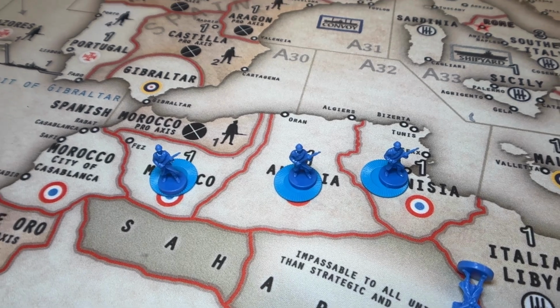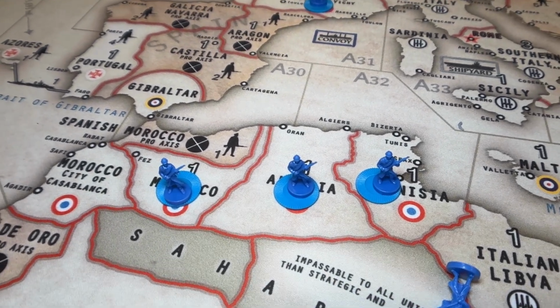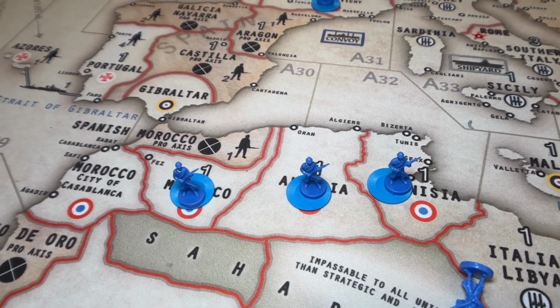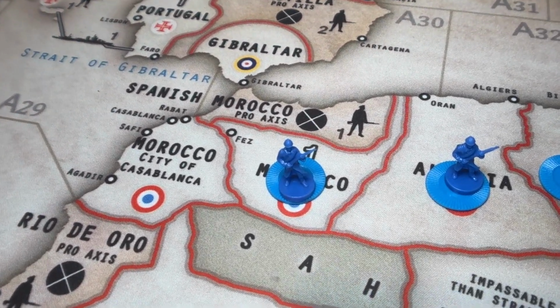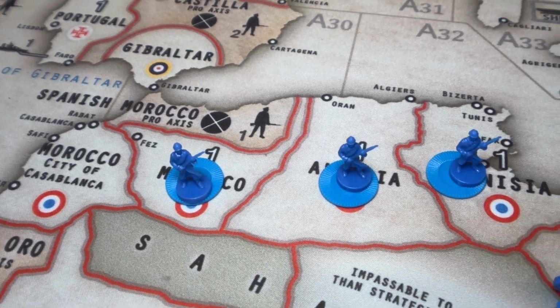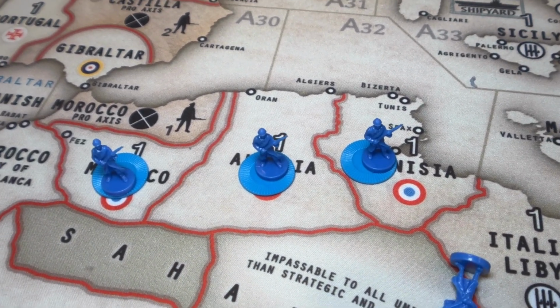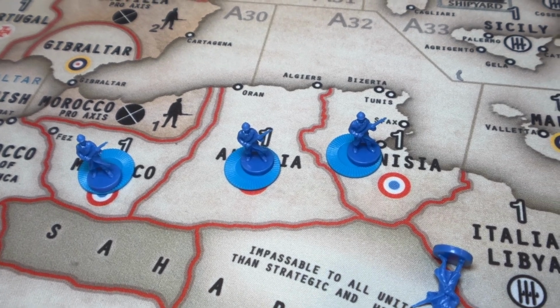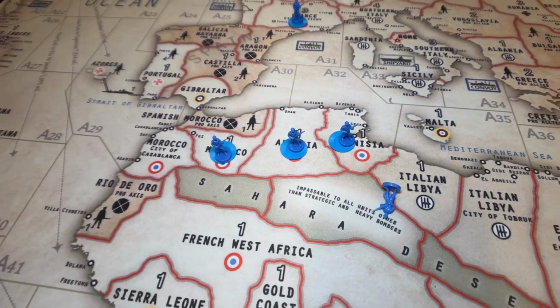If it's the one that's stationed in London or it's in a territory with other Allied units, this doesn't happen. But any French marked territory that's empty, or any territory with only French units in them, automatically become Vichy French.